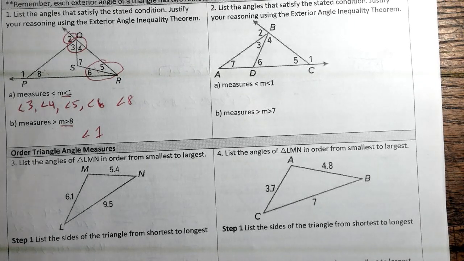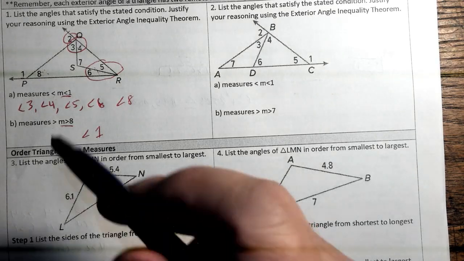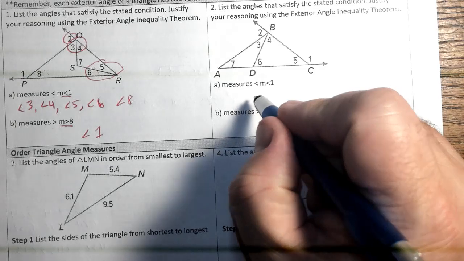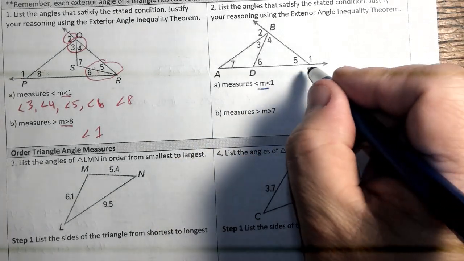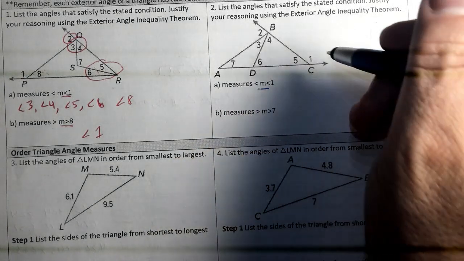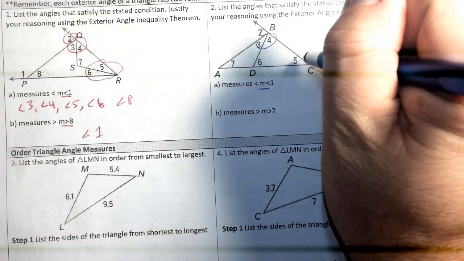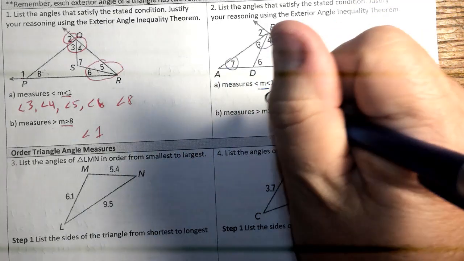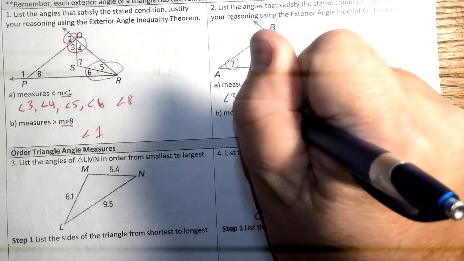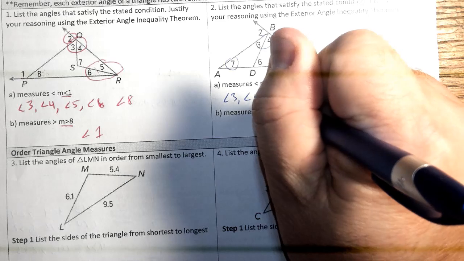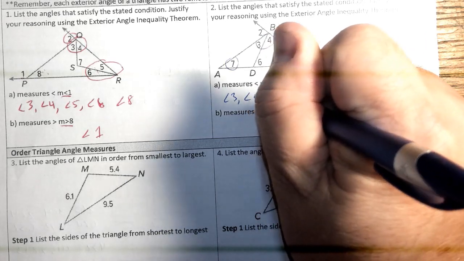All right, number 2 is a you-do. Please pause the video here. Try this out. I'm going to wait 3 seconds and then I will continue. All right, number 2, we're going to do the same thing we did over here. List the angles. All right, so measures less than 1. So 1 would equal 3 and 4 here plus 7. So we got angle 3, angle 4, angle 7.